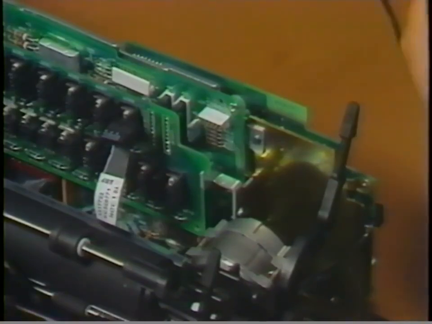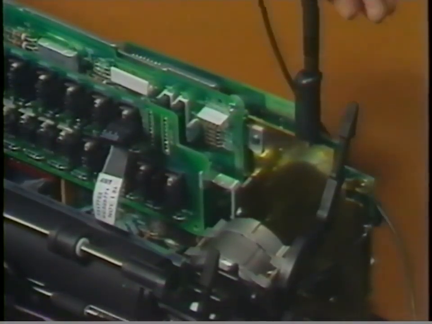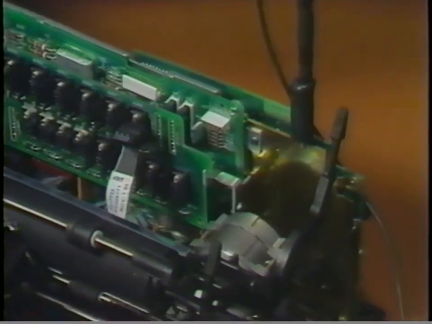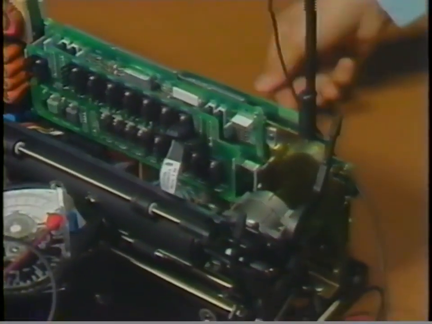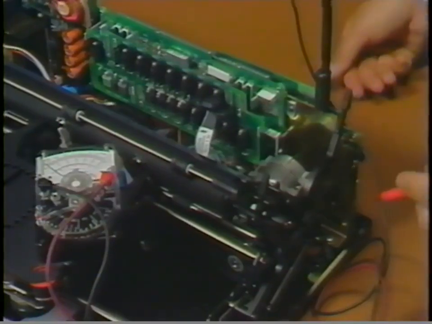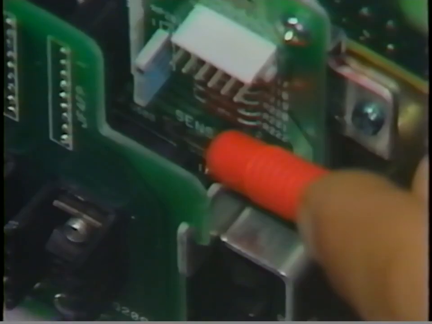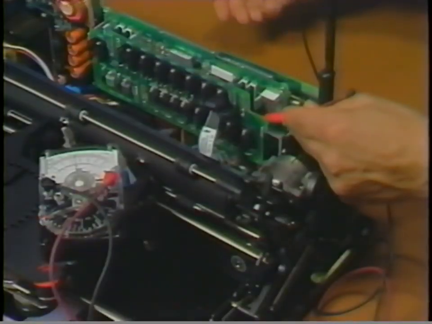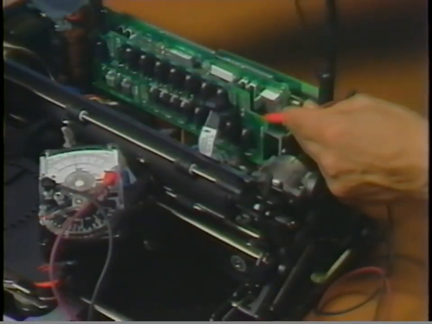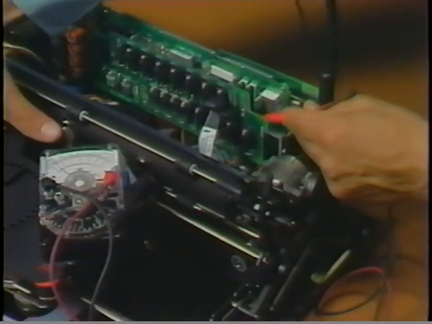Connect the common meter lead to frame ground. Then turn the machine on. With the meter set on the 12-volt DC scale, place the VOM meter lead on the sense pad. When the homing sensor is not blocked, the meter should read from 3 to 5 volts DC. Press the homing flag in slowly. When the flag blocks the homing sensor, the meter should read from 0 to 1 volt DC.